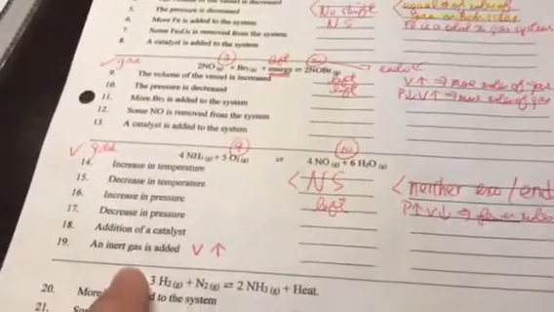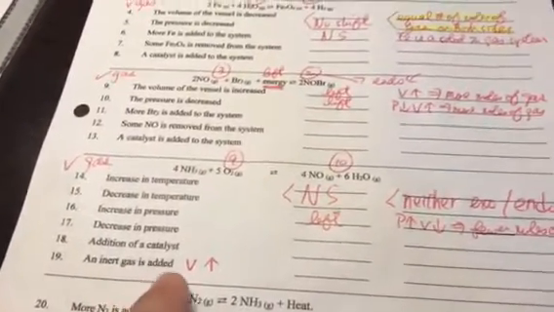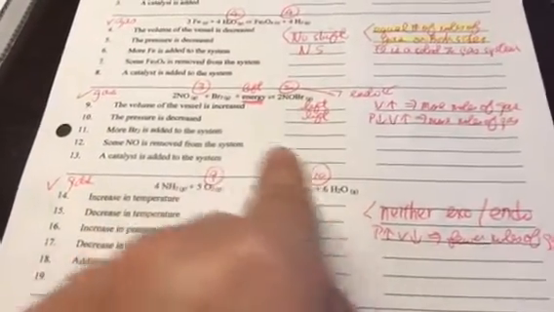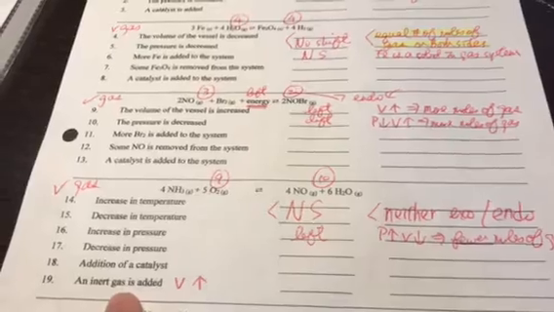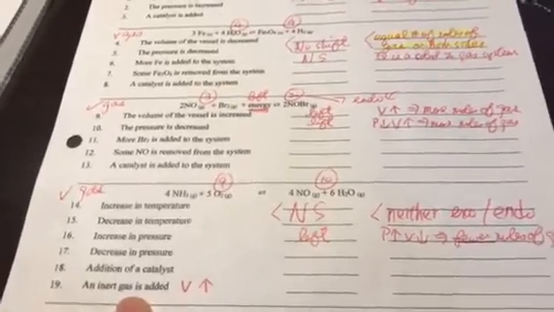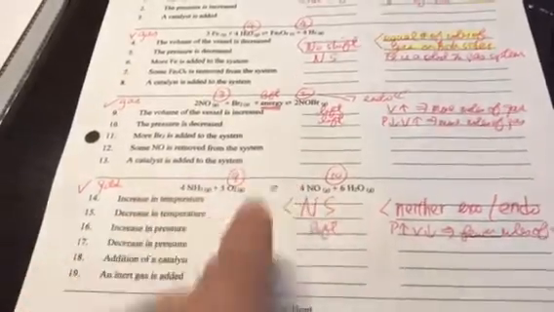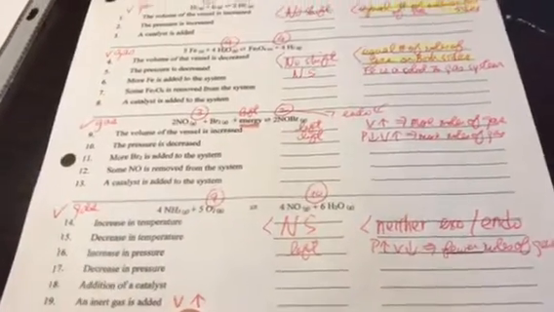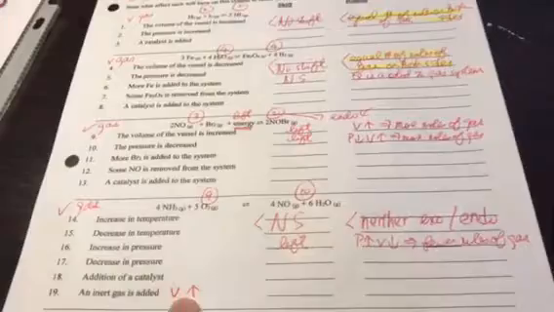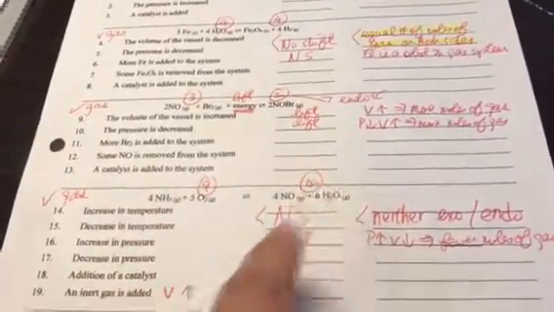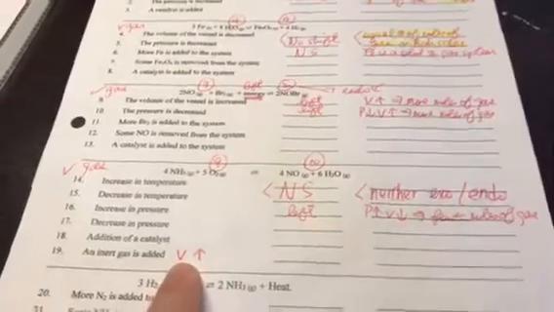And then number 19 is when you add an inert gas. Now inert gas is a gas that is not part of the system. It's just an unrelated gas, okay? But when you add the gas into the system, the total volume will be more because you add extra gas, even though the gas is not part of the system. Okay, the inert gas will make the volume expand. And let me go to the back.